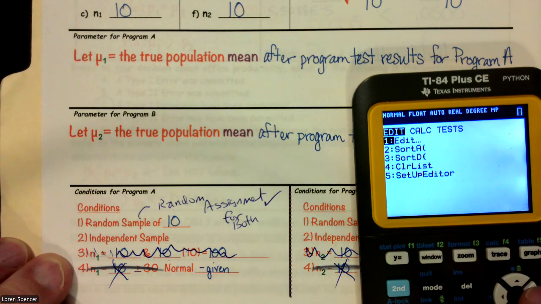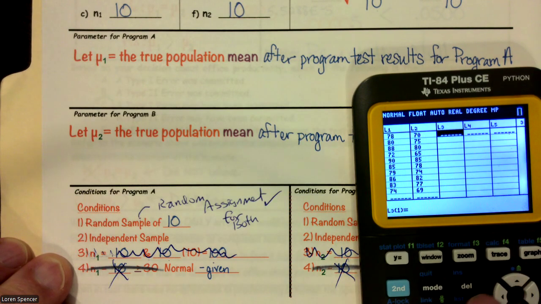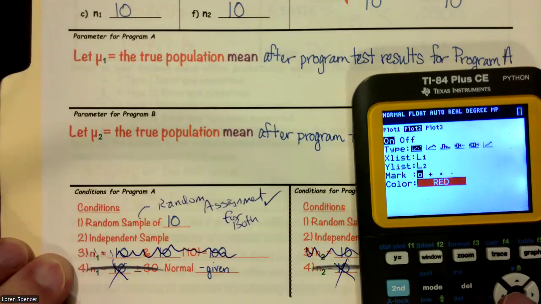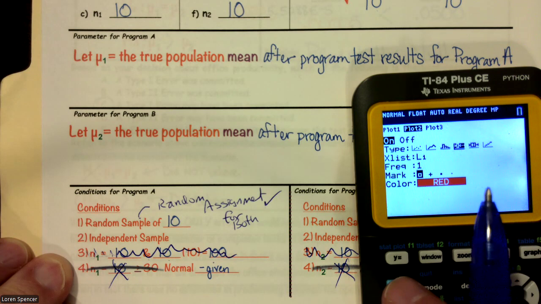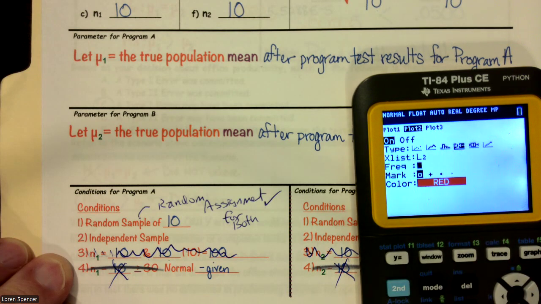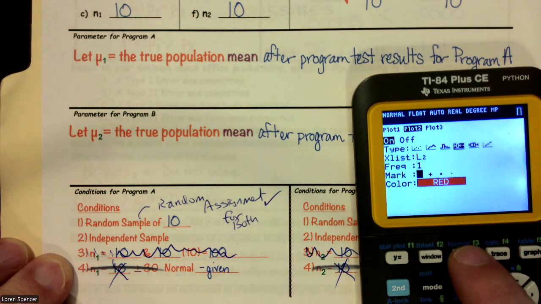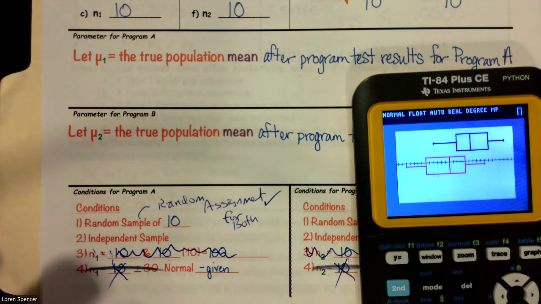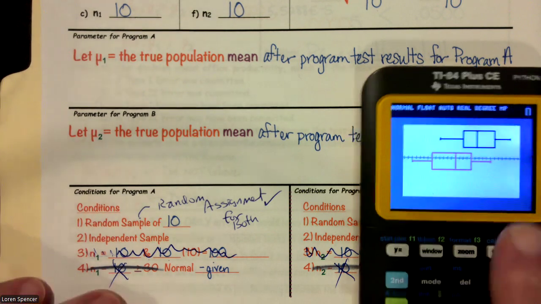Then I'd go back and do the same thing with the second stat plot. I turn the second one on, choose the box plot, and this time L2, and go ZOOM 9, and you can say, look at the two box plots. Both of them are not perfectly symmetric, but they're reasonably symmetric, and there are no outliers.